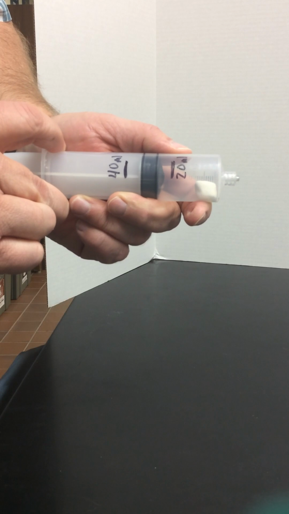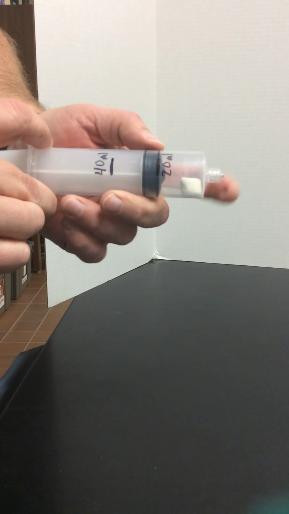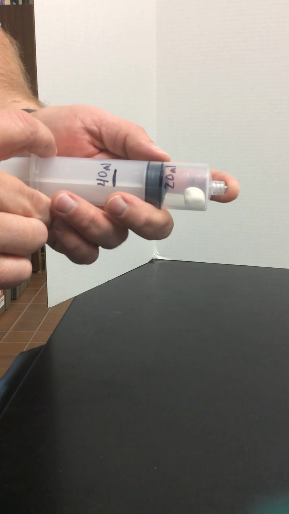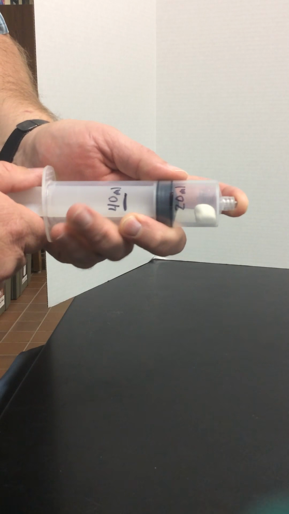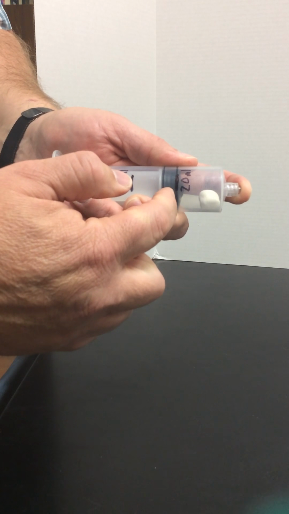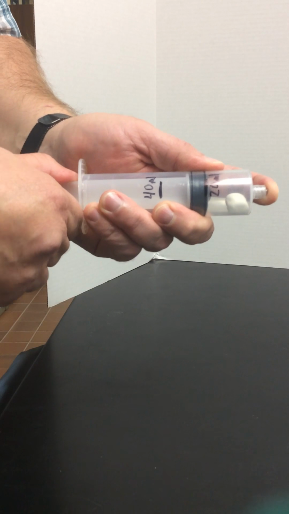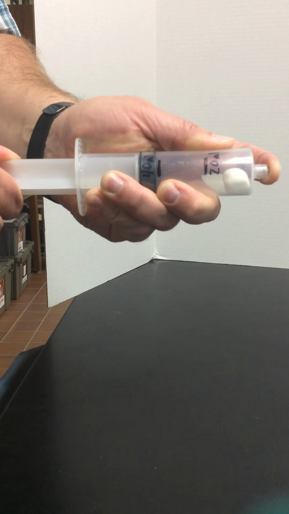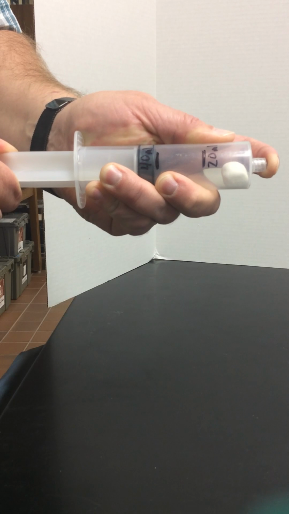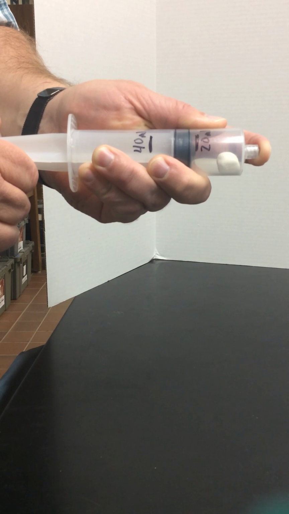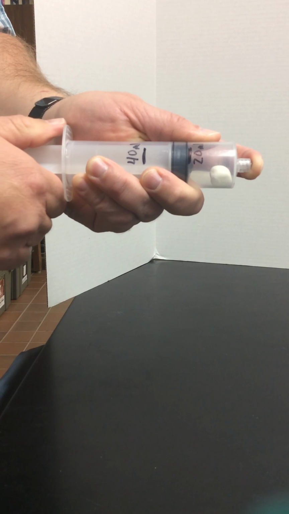Now this time, I'm going to start out with 20 milliliters of volume. And you see it's leaving a mark on my finger. I'm going to pull the plunger out with the marshmallow in and see if there's a difference when I pull the plunger from 20 milliliters to 40 milliliters of volume. You should have noticed a difference in the size of the marshmallow. Now let it go back to its normal size. And I'll pull it back out to 40.